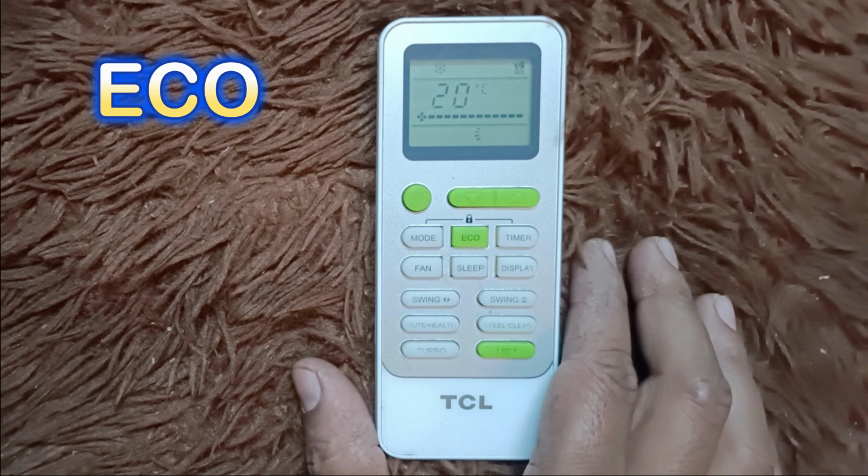Benefits of Eco mode. It uses less compressor capacity than normal mode. It automatically adjusts the fan speed and temperature. It reduces the wear and tear on the compressor and other components.